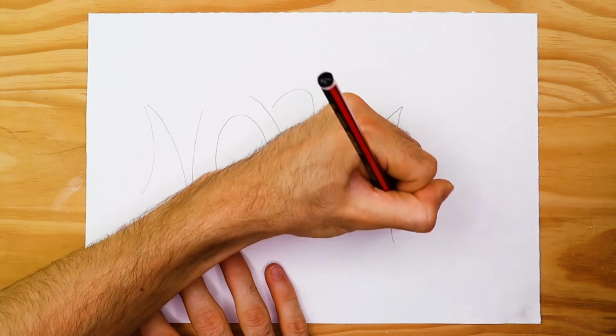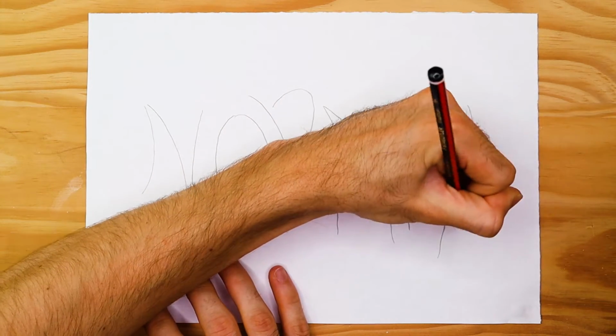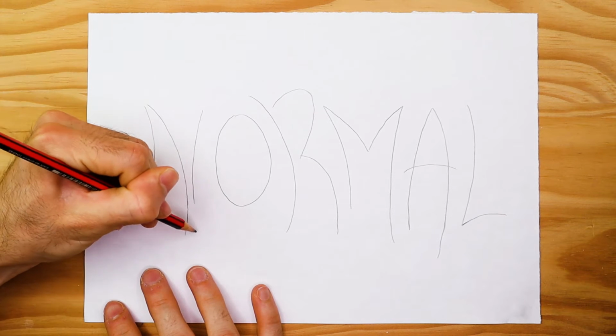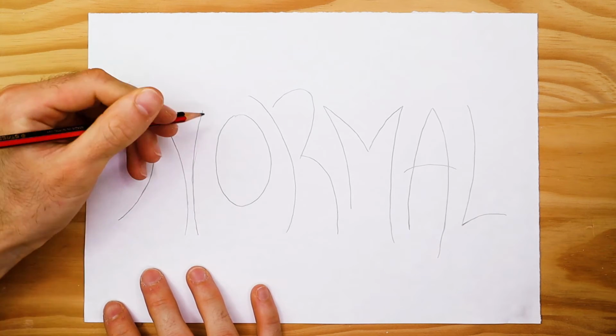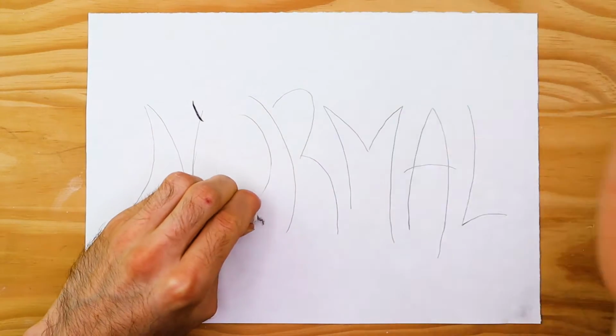This is called bubble block letters or rounded block letters, which can be a great way to make a text seem less intense and sharp, but rather lighter and softer. So let's go through a few simple steps on how to create this specific block lettering style. Once again, we're going to write out our text as normal.